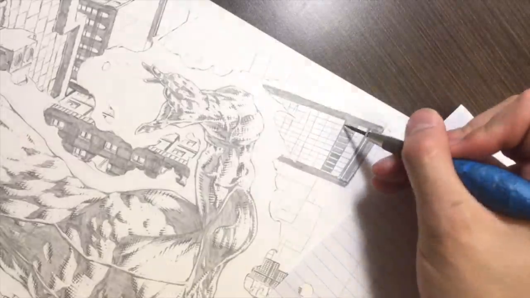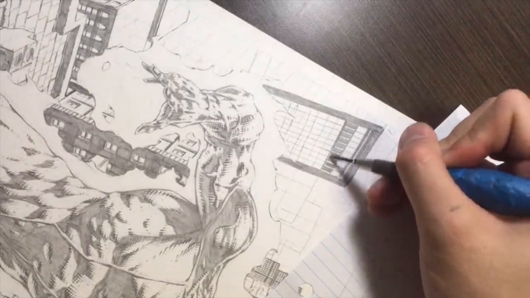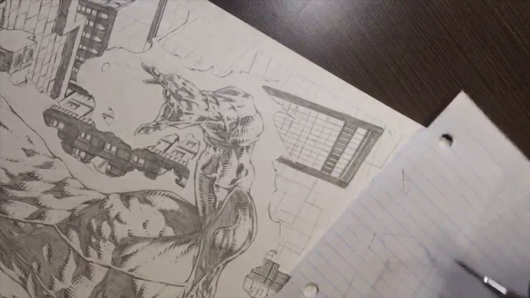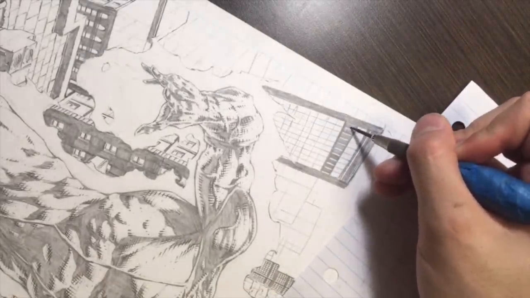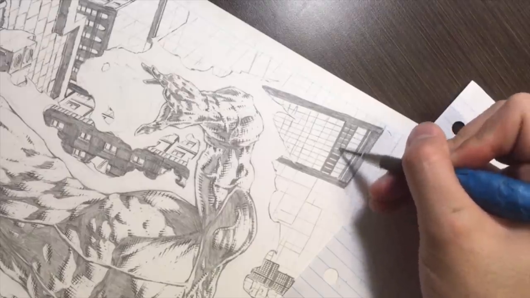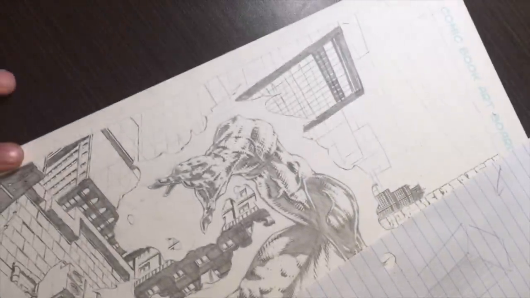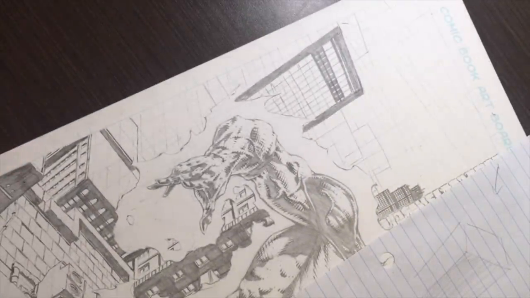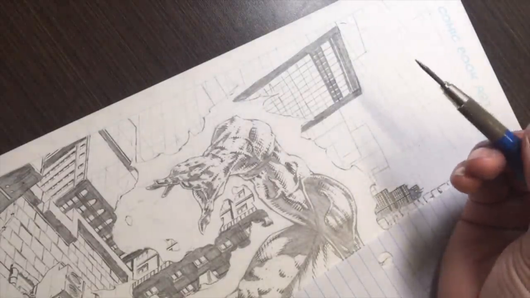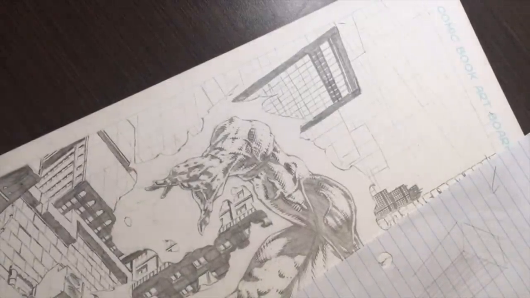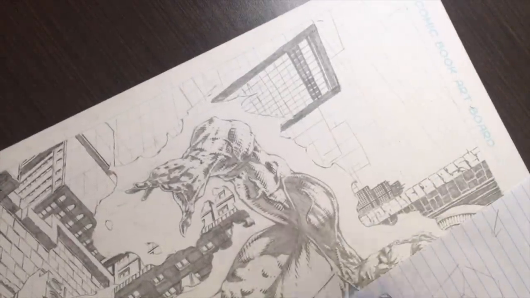Okay, let's see. We have that, and I'll probably darken the top and bottom. Let's put a line through the middle. Let's see how that looks. I guess that's alright for now. If it ends up looking kind of weird, we can always just blacken the entire thing if we have to.